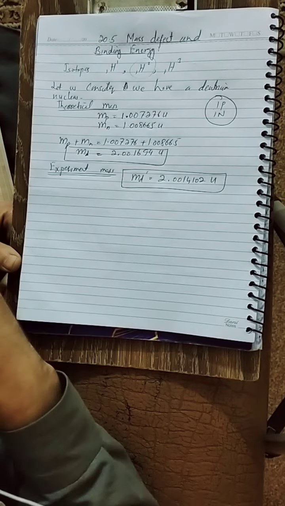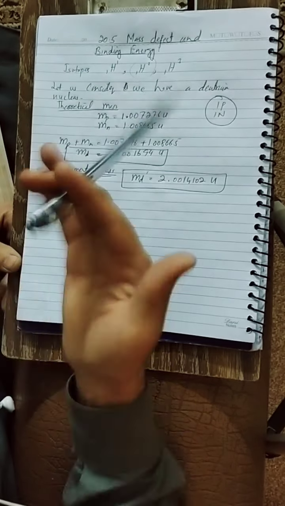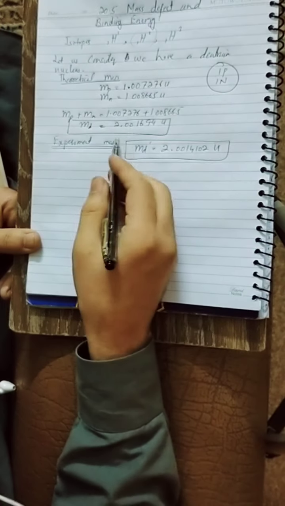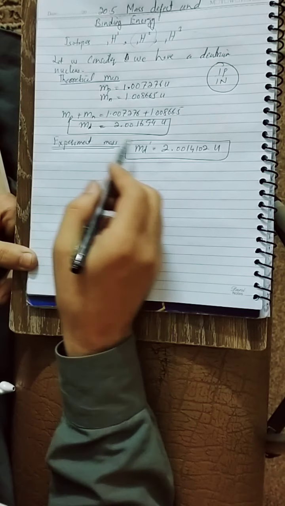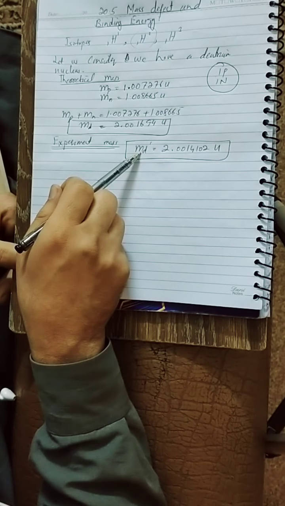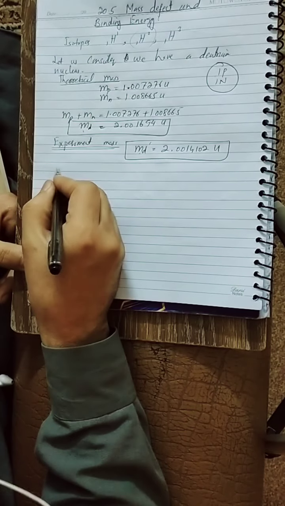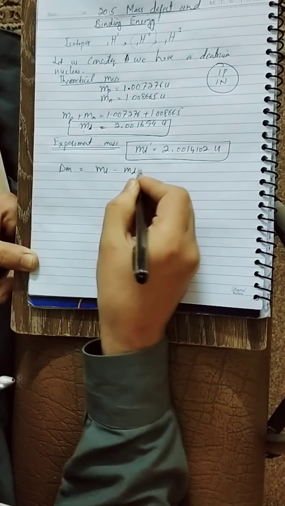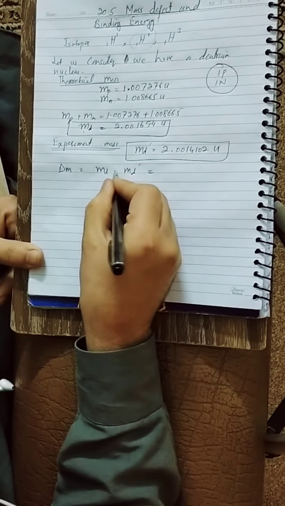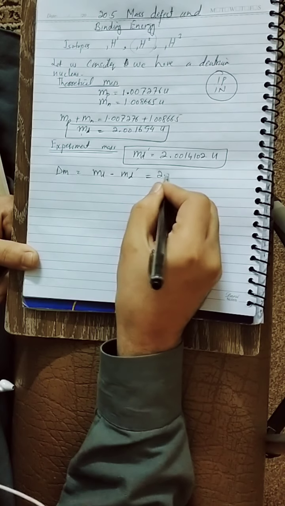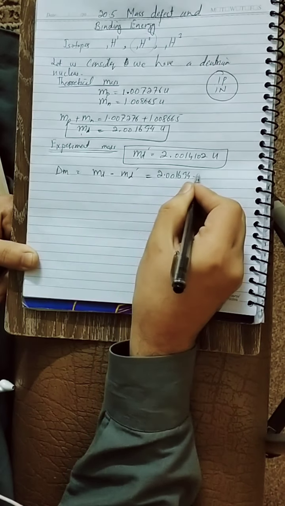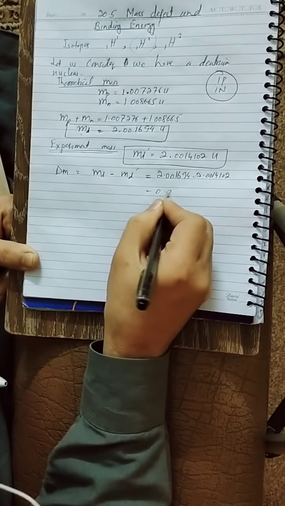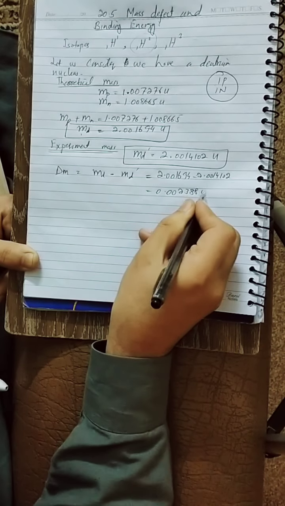Now, first I want to find how much mass is destroyed, how much mass deficit is there. So we subtract the experimental mass from the theoretical mass: 2.015941 minus 2.0141 gives 0.002388 atomic mass unit.